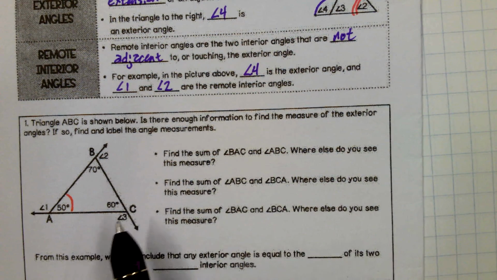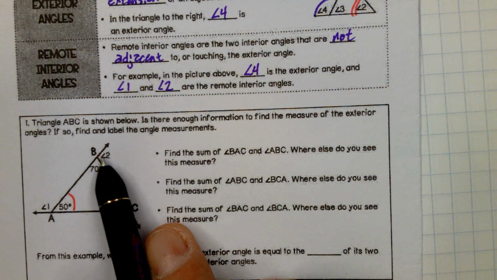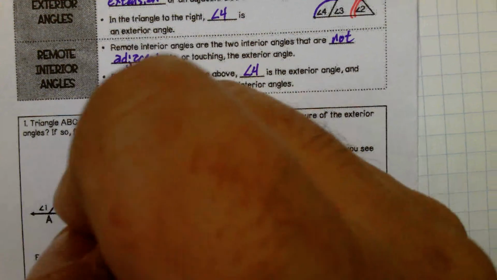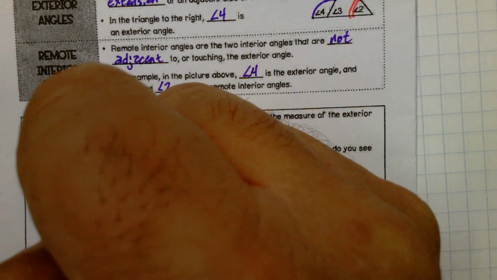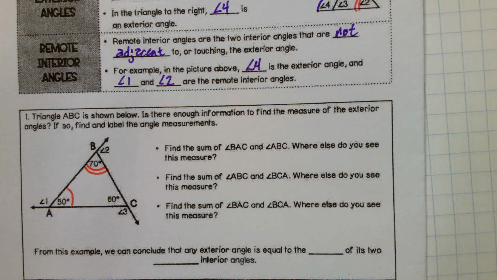So the sum of angle BAC and ABC. Let's identify ABC. Start with A. Everyone look at A, B, and C. That angle is 70. Okay? So I'm going to write that down.